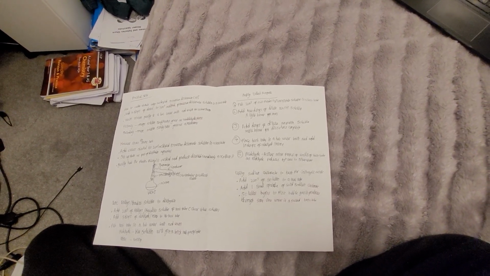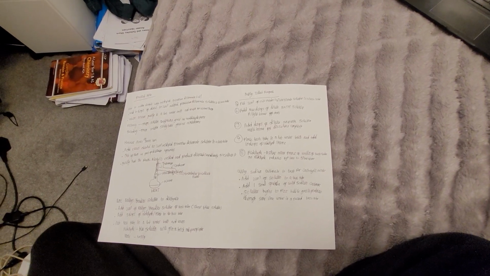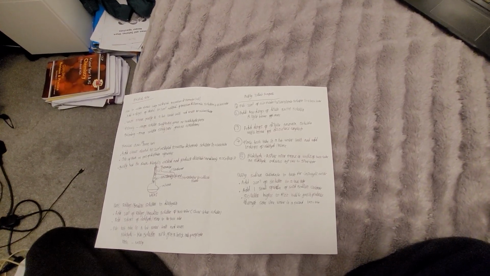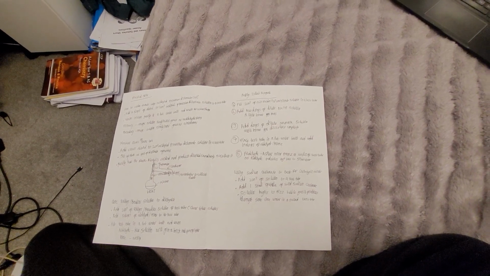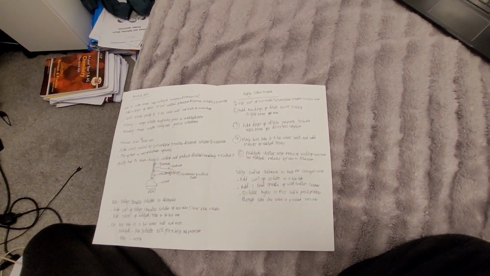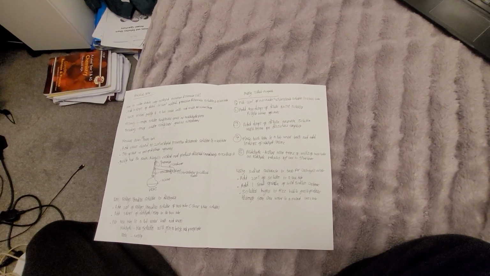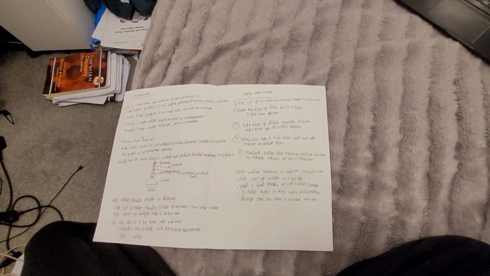And one other thing I forgot is using bromine water to test for the presence of alkenes. I'll just go through this, I don't write it down. Add 2 cm³ of the solution you want to test to a test tube. Add 2 cm³ of bromine water to the test tube. Shake the test tube. If it's an alkene, the solution decolorizes. It goes from orange to colorless. And if it's not an alkene, nothing happens.